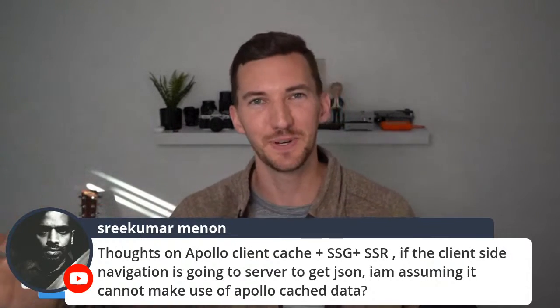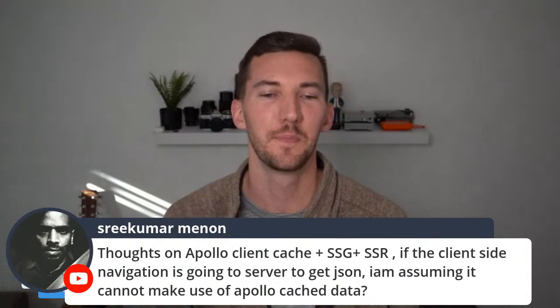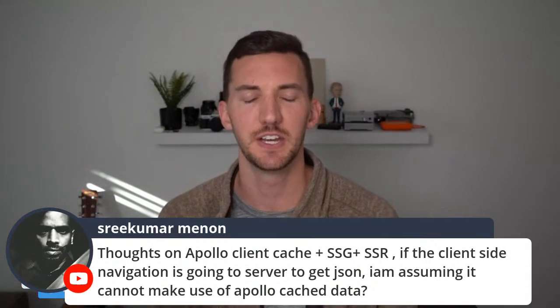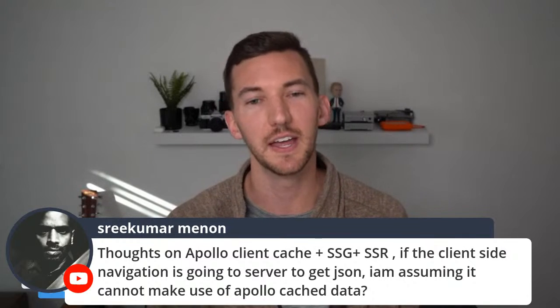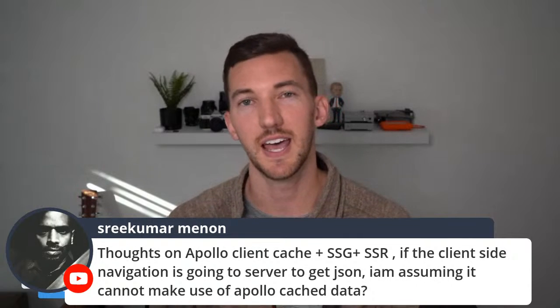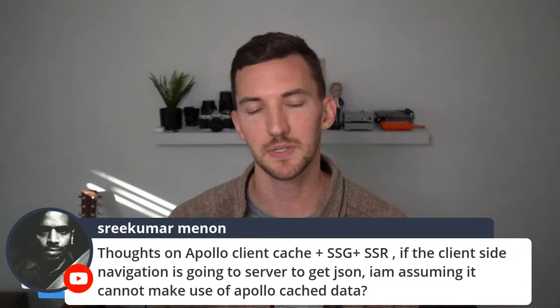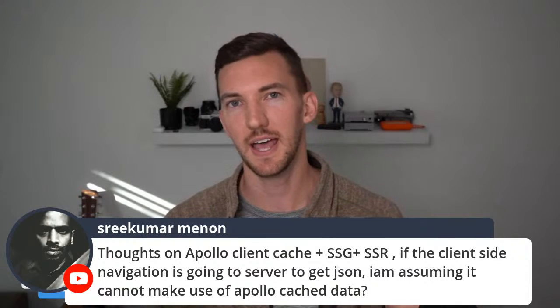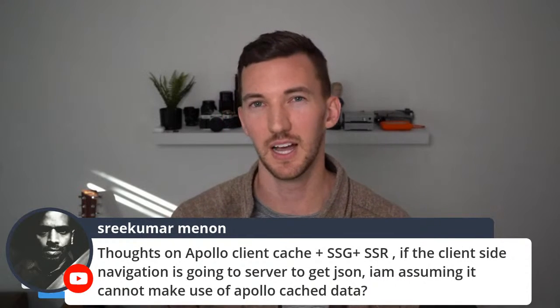But I'm assuming it's pretty similar to SWR, where there's a section in the SWR documentation called usage with Next.js. What you can do is use the static site generation methods like getStaticProps to fetch your information at build time, or at request time if you're using ISR.